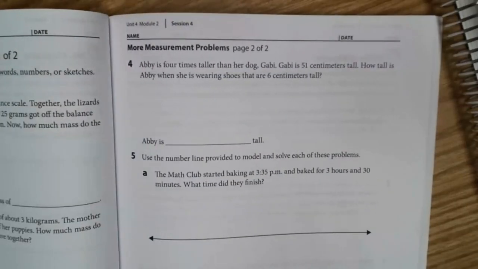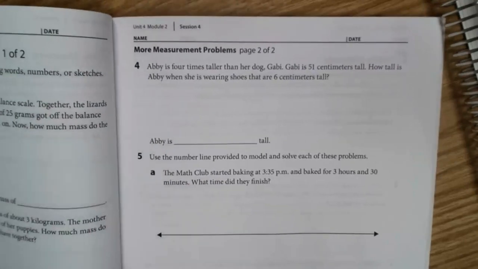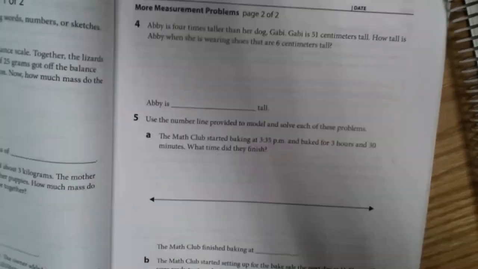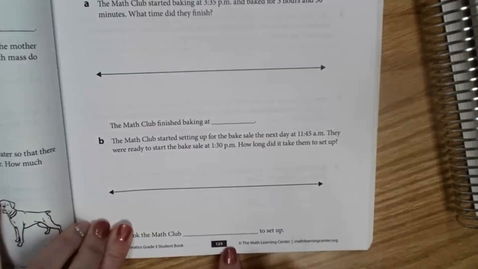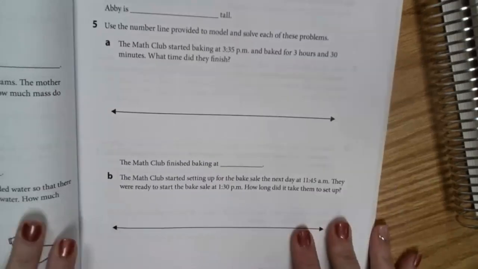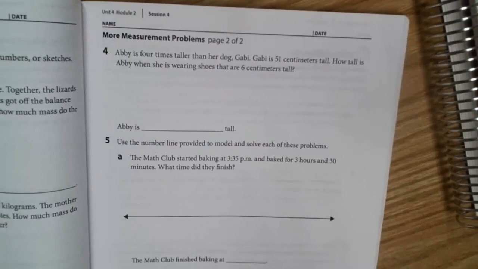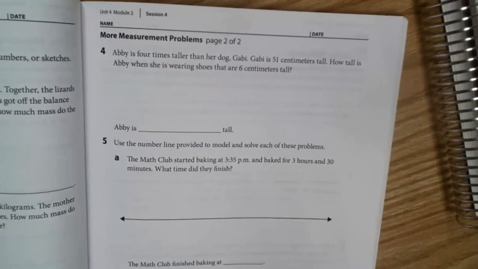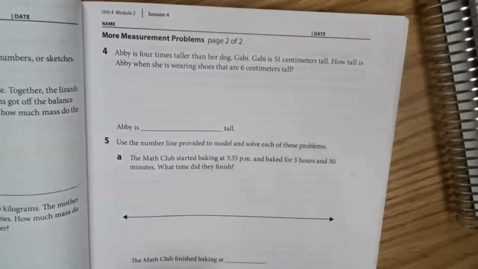So you should be able to see more measurement problems. So this is page 125 in your Green Bridges workbook. At the top of the page, you will see more measurement problems, page 2 of 2. Put your name on your paper. And then let's begin.